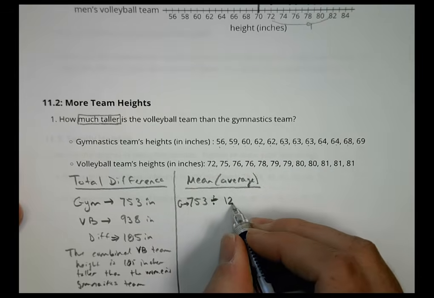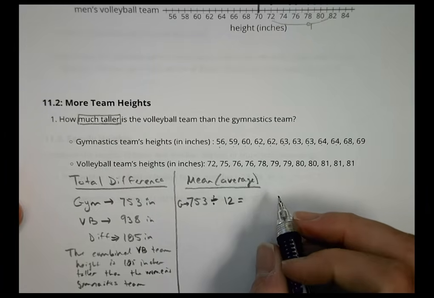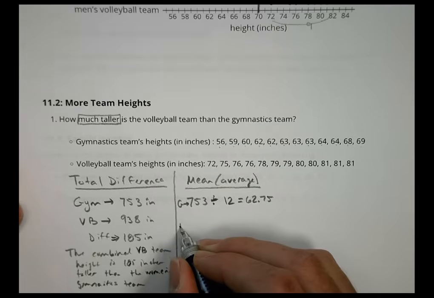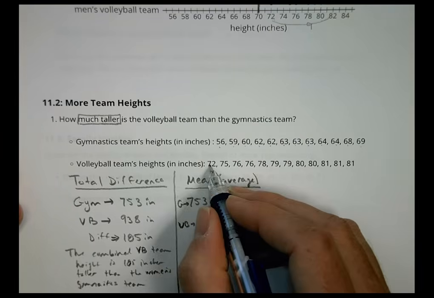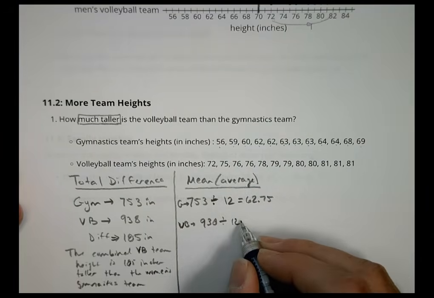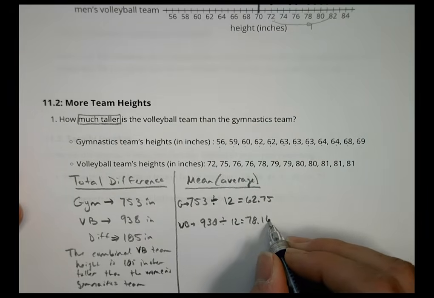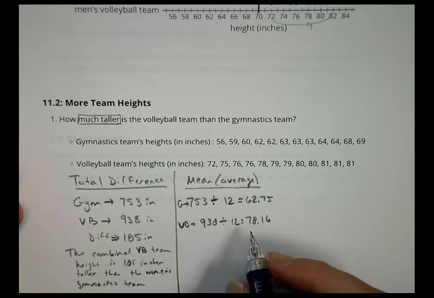We divide by 12, and so the mean for the gymnastics team members is 62.75. For the volleyball players, we take the total, 938, and divide it by the total number, which is 12 again, and get 78.16.